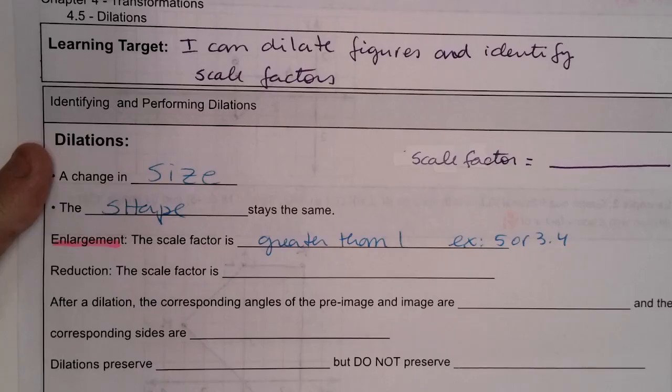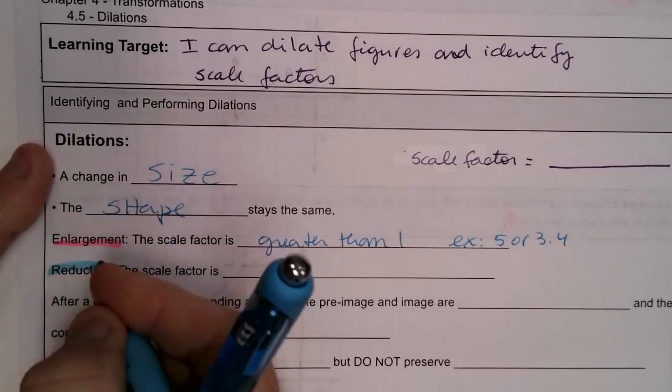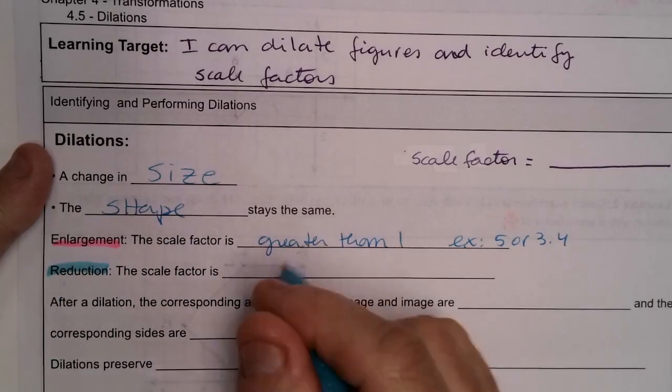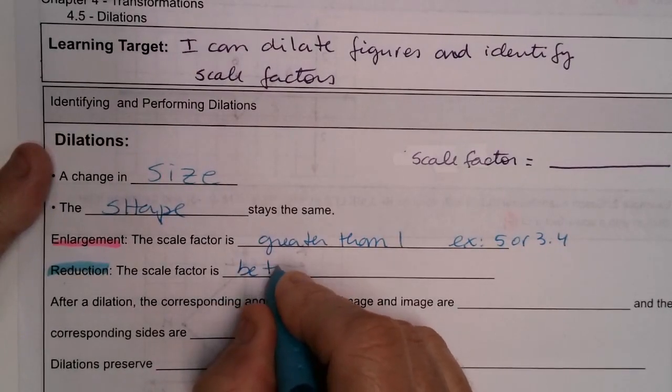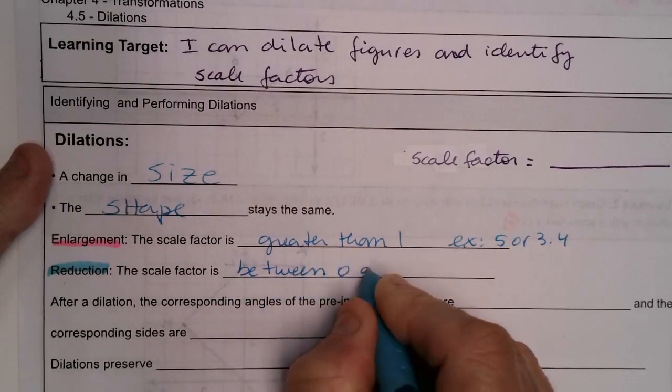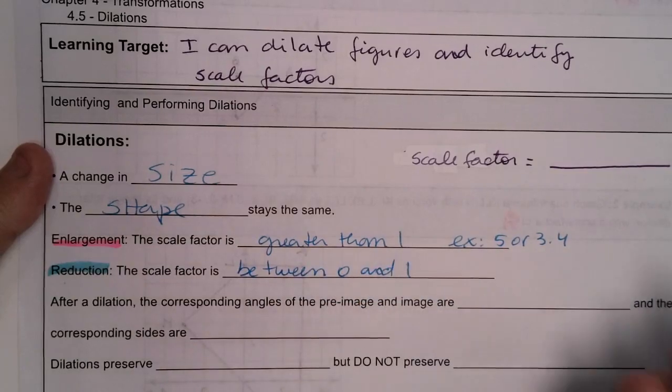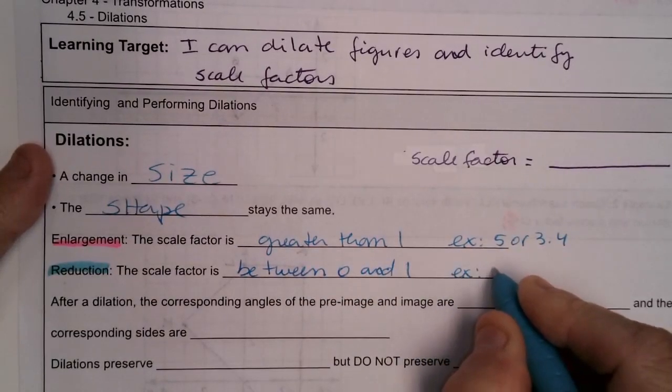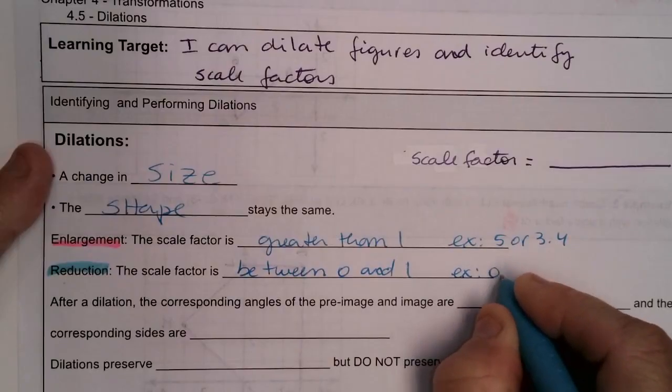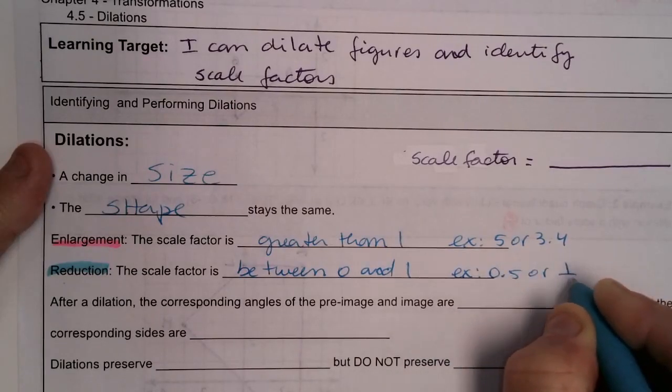A reduction is when the scale factor is smaller than 1, so it's actually between 0 and 1, for example 0.5 or a half.